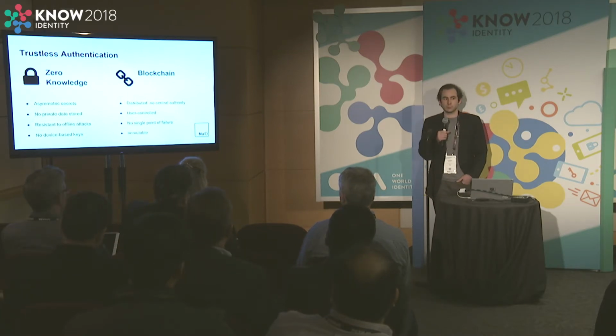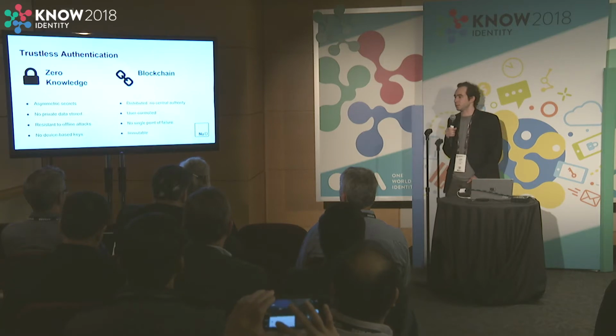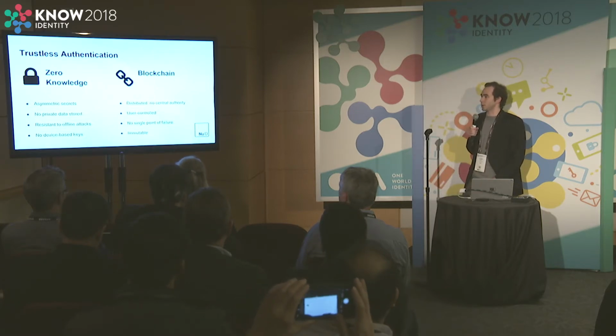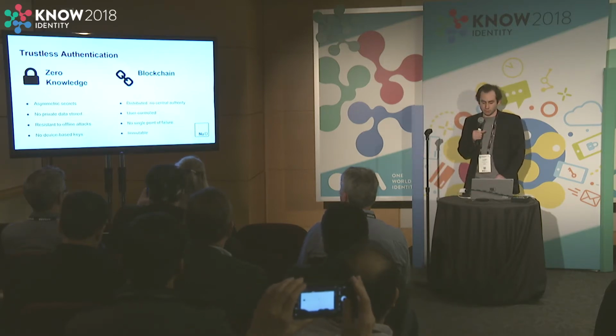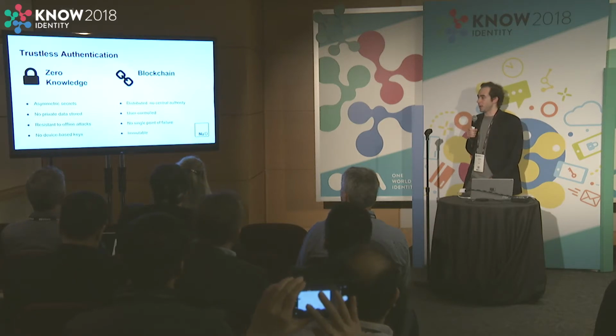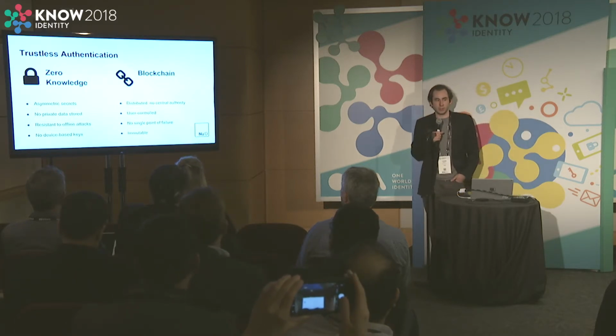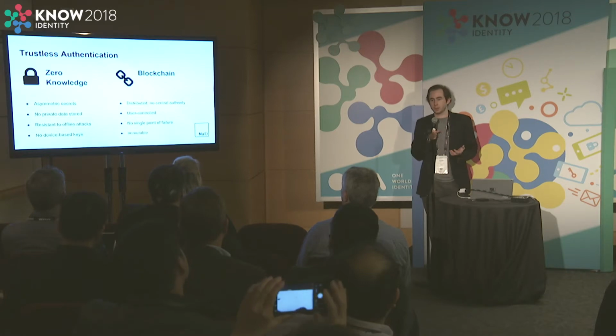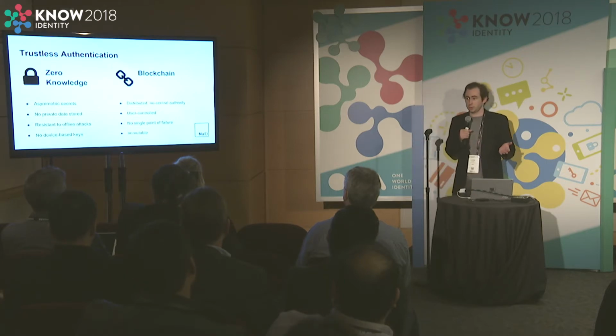There are two real novel advances in these technologies that allow this to be possible, and it's in zero-knowledge proofs and distributed ledger technology. So a zero-knowledge proof is really a small program that can be generated based on some secret, such as a password or a fingerprint or any other sort of repeatable data, including a hardware security token.